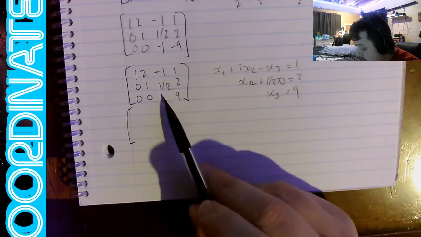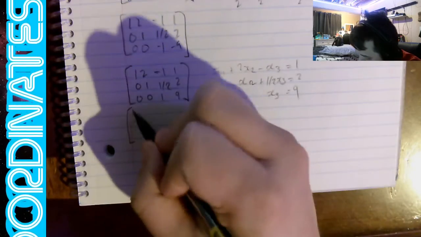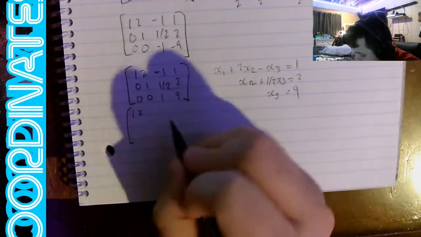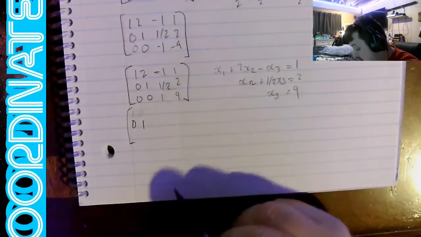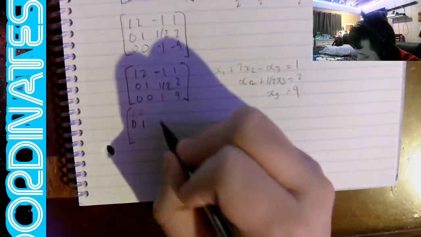So first we're going to start at the bottom. If I want to get rid of that 1/2, I'm actually going to do line 2 first, so I don't waste paper. So if I want to get rid of that 1/2, I have to multiply by negative 1/2. So that's going to be 0 no matter what.